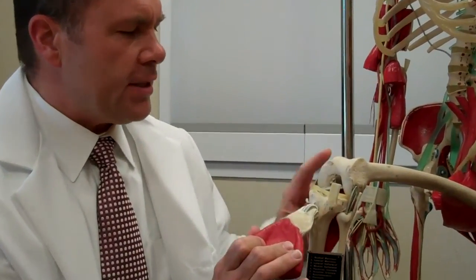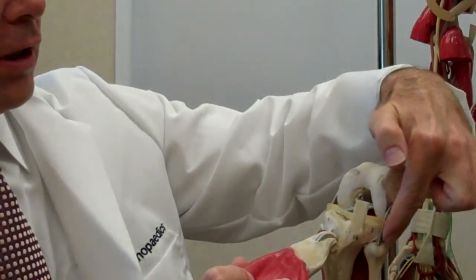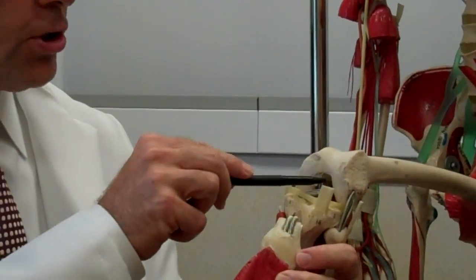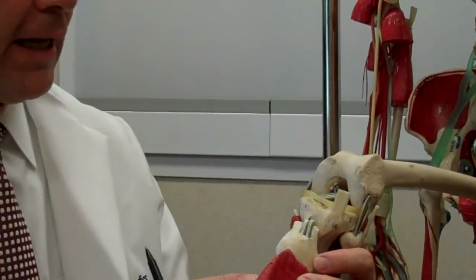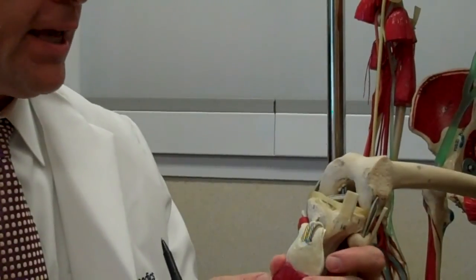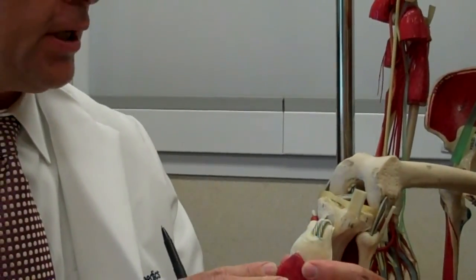Today I want to talk to patients about graft selection and ACL reconstruction. The knee, like all joints, is held together by ligaments. In the knee there are four main ligaments, two which are on the sides of the knee, which are called the collateral ligaments, which give side-to-side stability, and two which crisscross through the middle of the knee, which are called the cruciate ligaments. That's Latin for cross, and they give front to back and rotational stability.